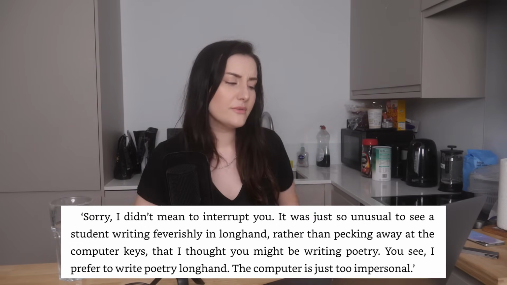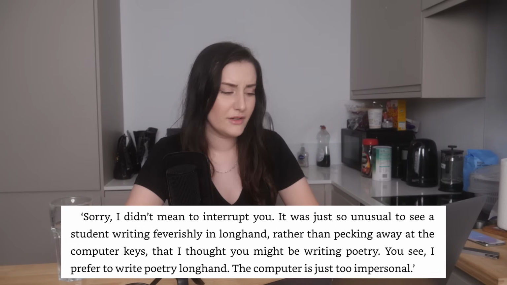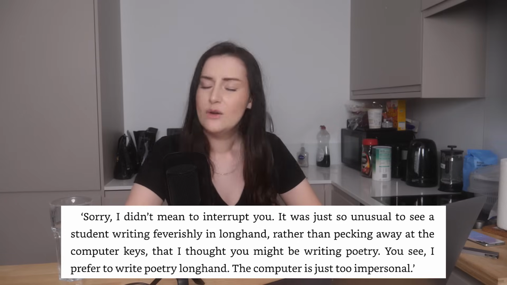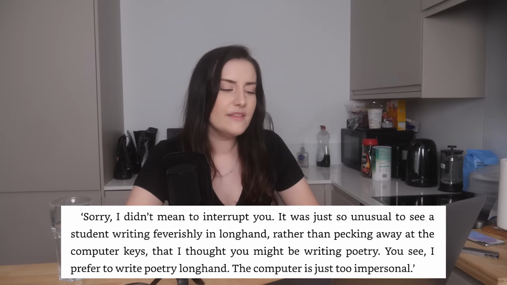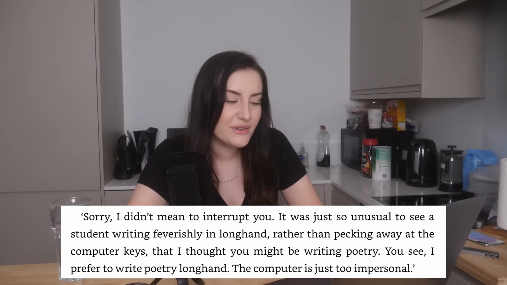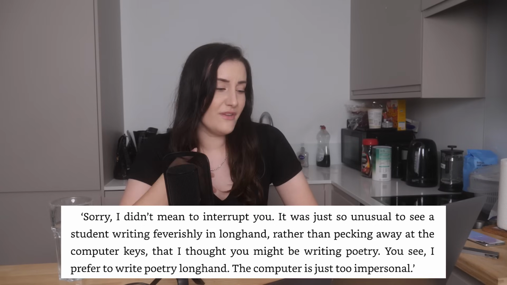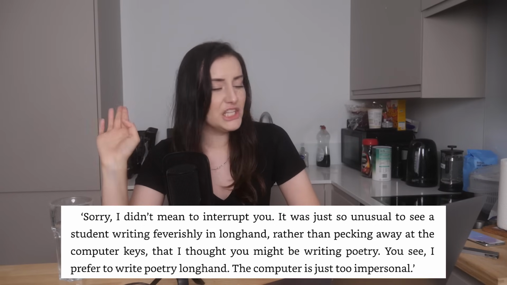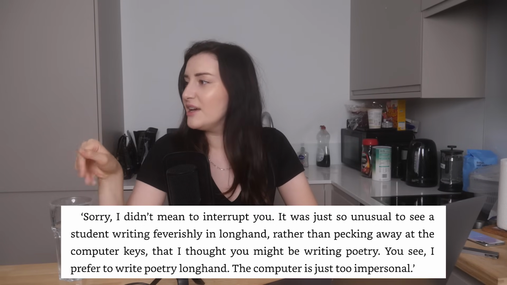It was just so unusual to see a student writing feverishly, whatever, in longhand rather than pecking away at the computer keys that I thought you might be writing poetry. You see, I prefer to write poetry longhand. The computer is just too impersonal.